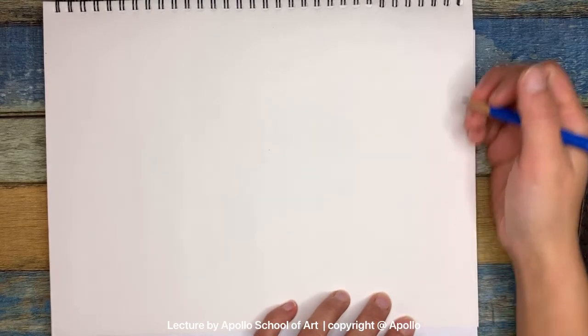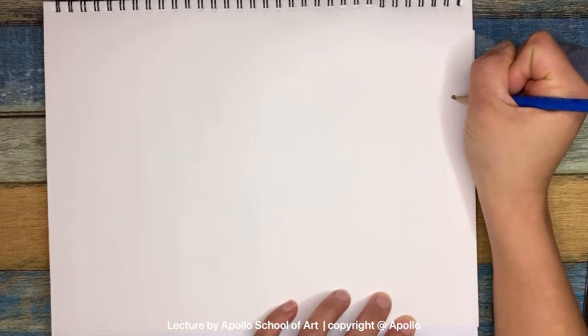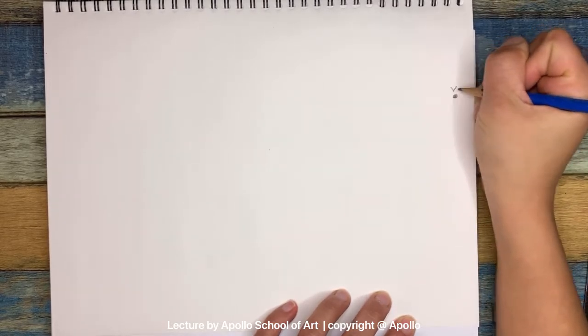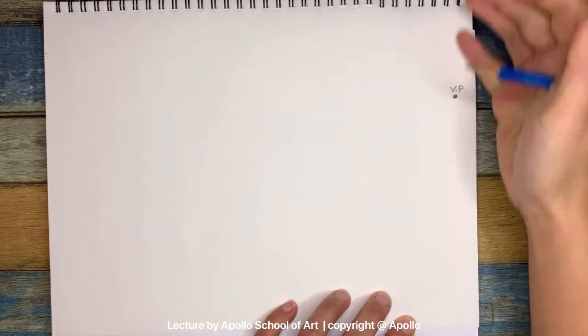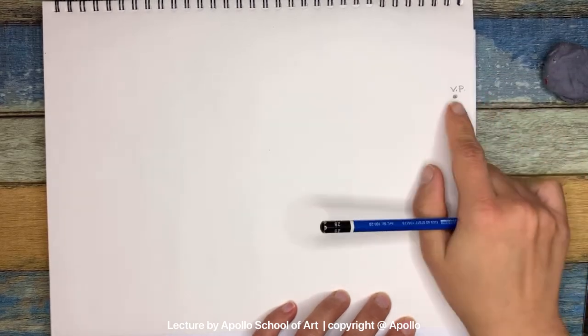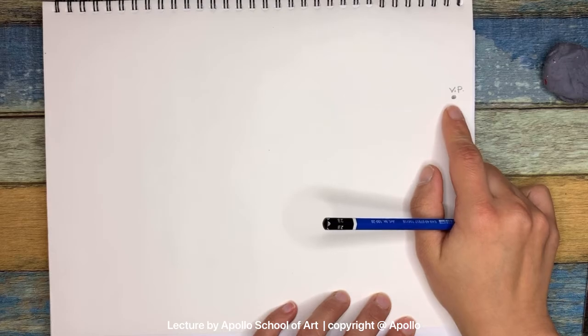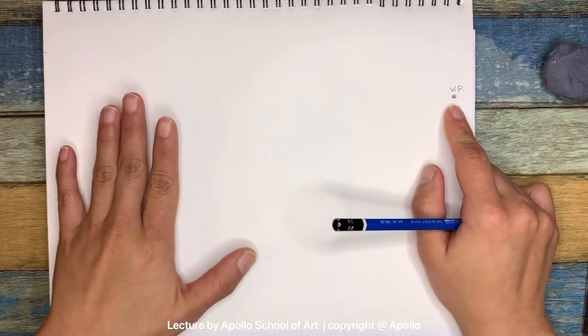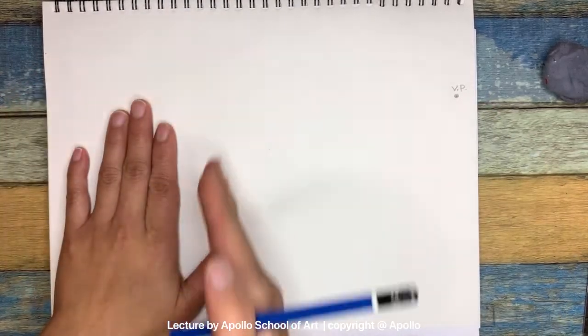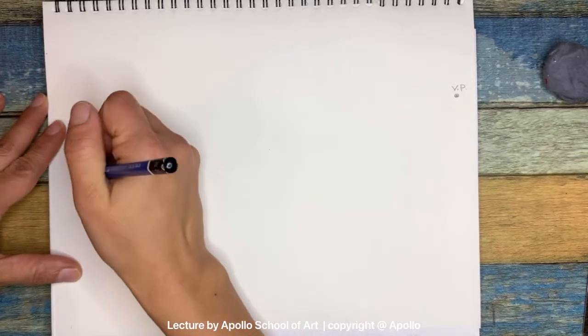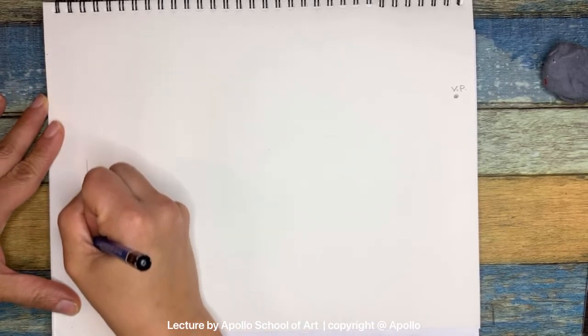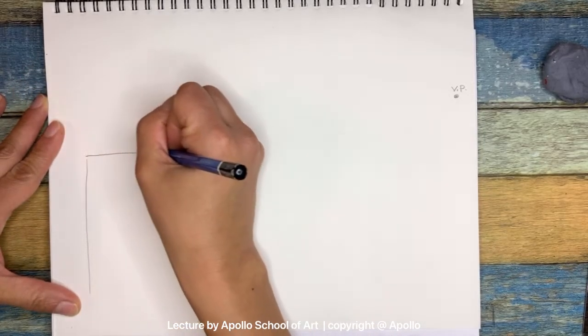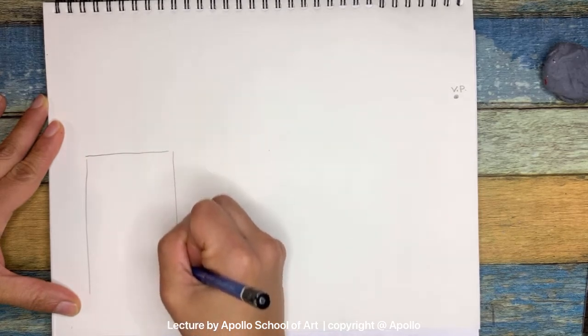Today we are going to do the bench. So I want you to choose a vantage point on the side, but at a different height. Okay, I have my vantage point right here. Then I'm going to ask you to draw a box on the other side, a rectangle, because we are going to do the bench.